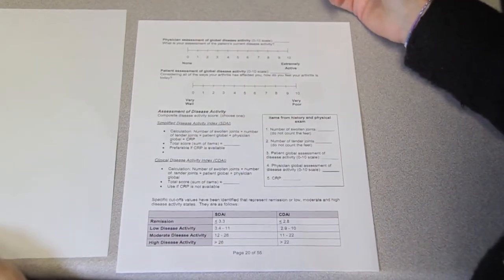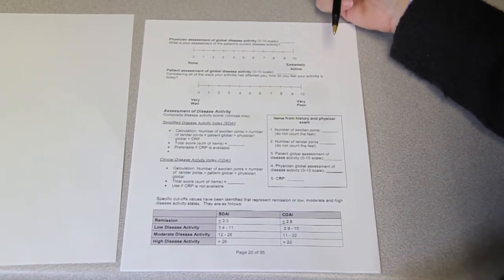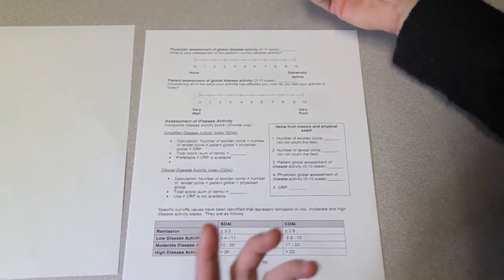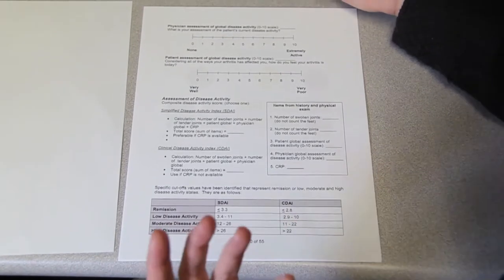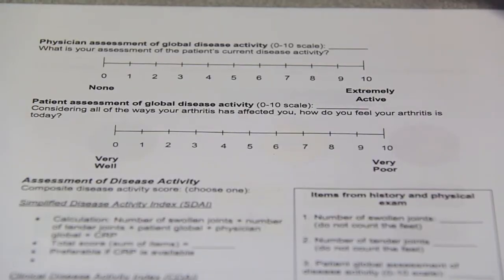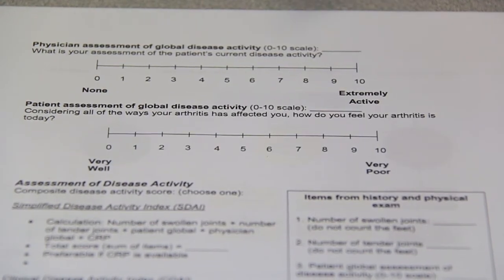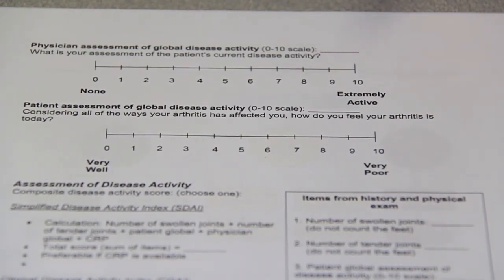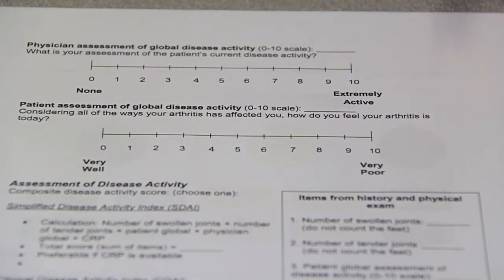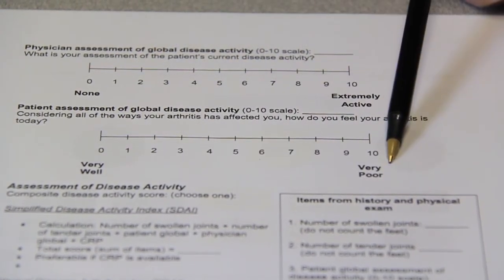Then we need a measure of a physician assessment of global disease activity, which is asking yourself to rate how active do you feel the patient's rheumatoid arthritis is based on your history and your physical exam using a 0 to 10 scale. Then we need the patient assessment of global disease activity, and this you can obtain by asking the patient, considering all the ways your arthritis has affected you, how do you feel your arthritis is today? And you ask them to rate this on a scale from 0 to 10, from very well to very poor.